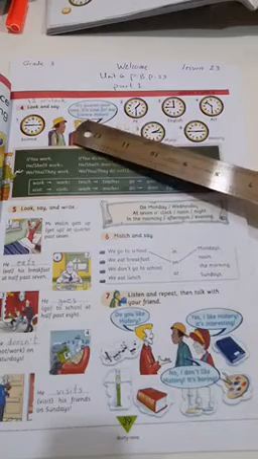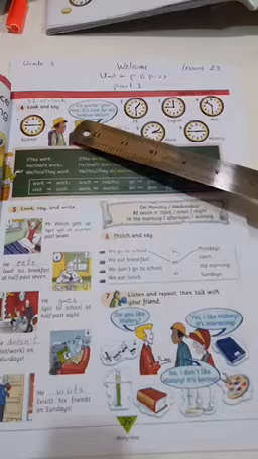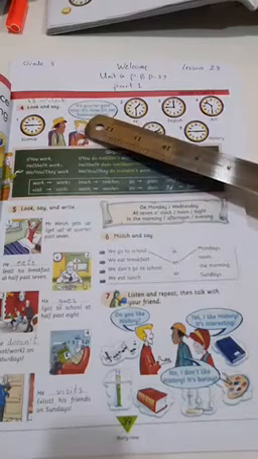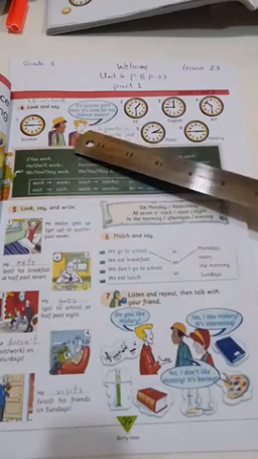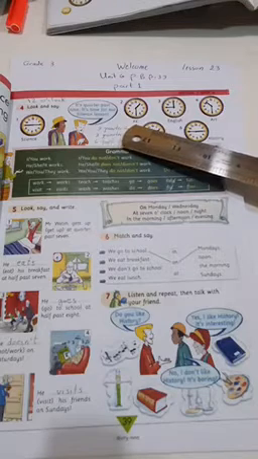It's time for our science lesson. حان موعد درس العلوم. It's time. حان وقت درس العلوم. It's time for our science lesson. Now, number 2. It's time for our PE lesson.